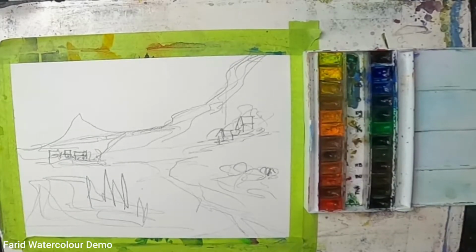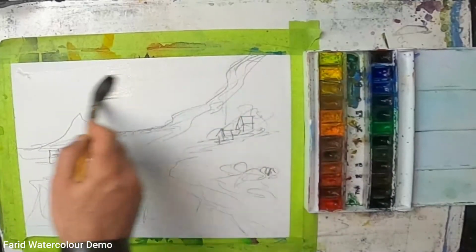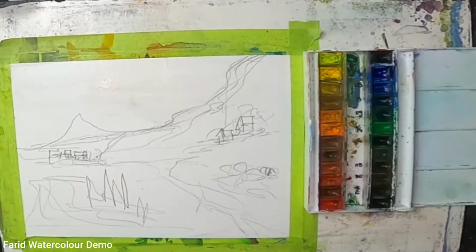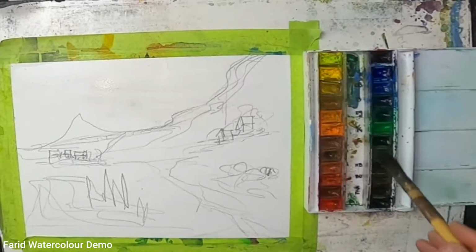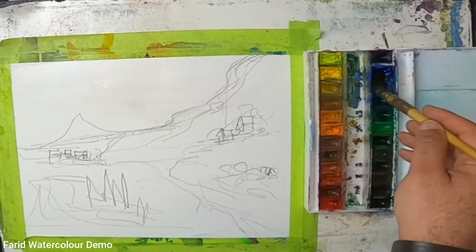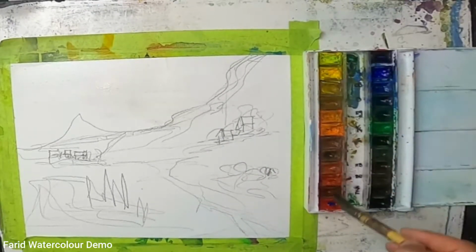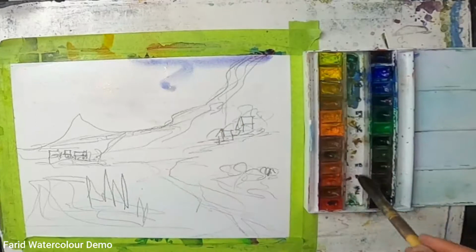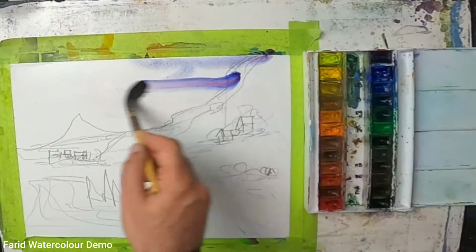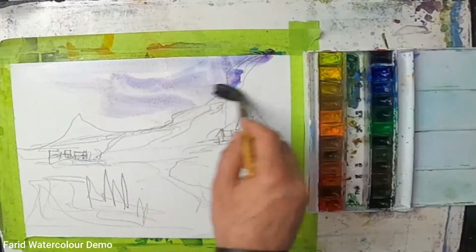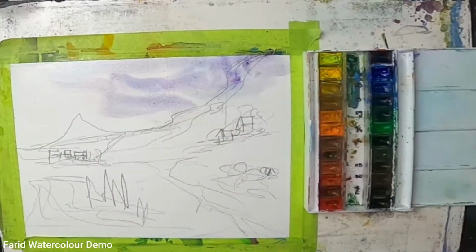Okay, so again I start from the sky part, I mean the top part of the painting, try to make it wet, and use blue for the sky. Yep.